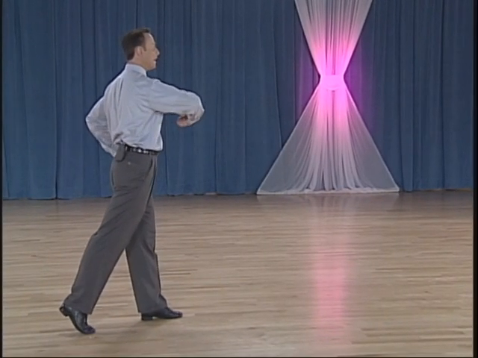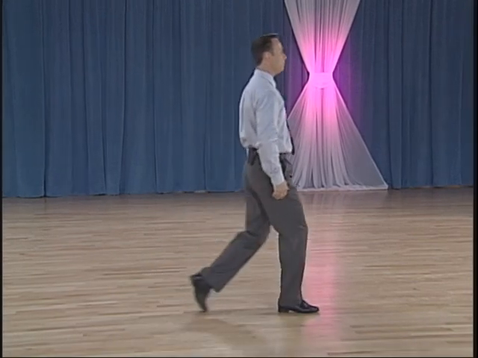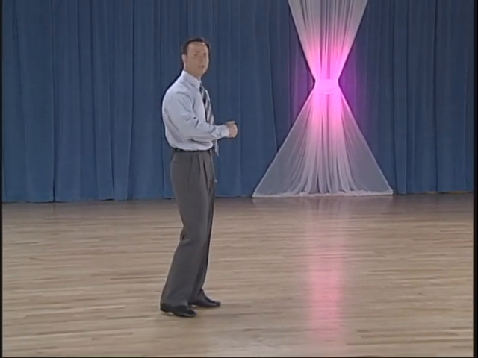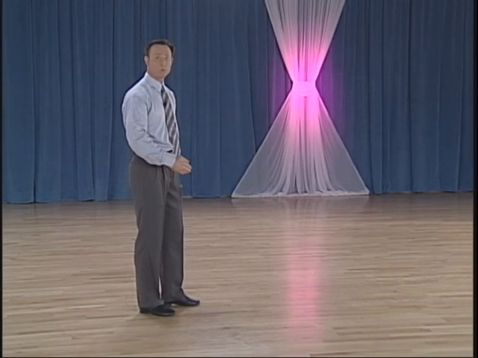Number 7, linear motion. Linear motion is simply your distance traveled from point A to point B. Now, how we can increase the drive from point A to point B when we're dancing is what I mentioned earlier in terms of our forward or backward walk.